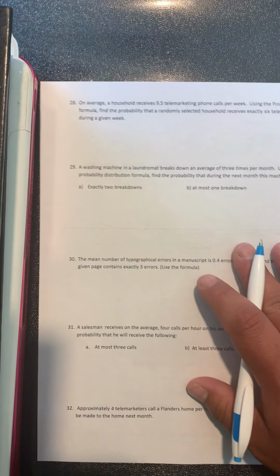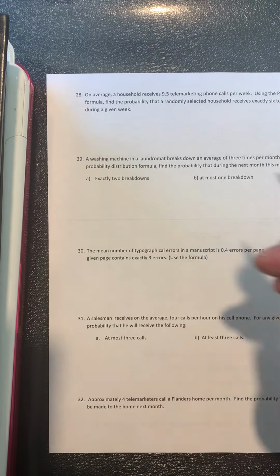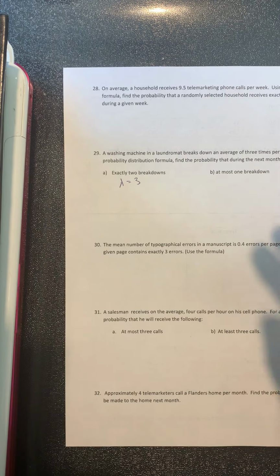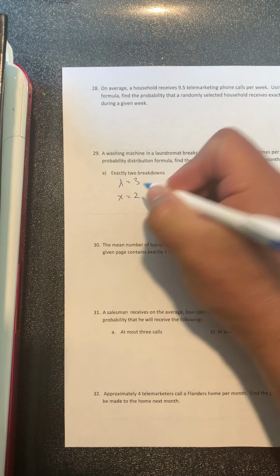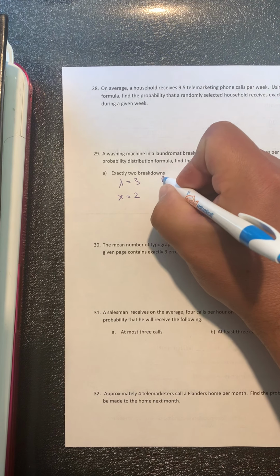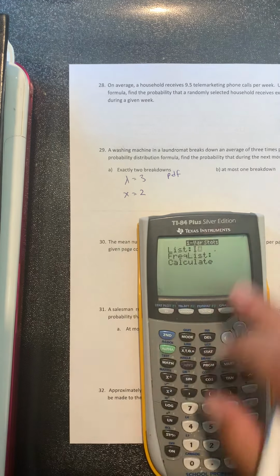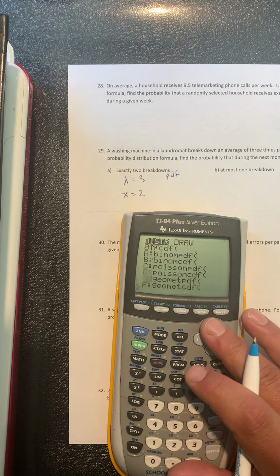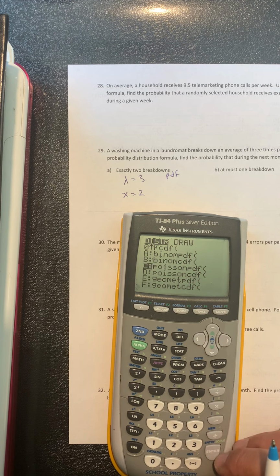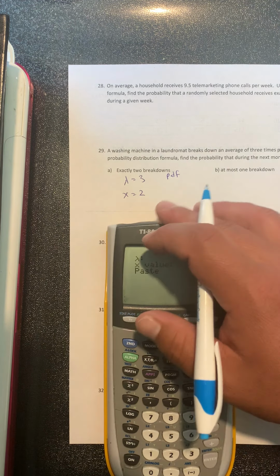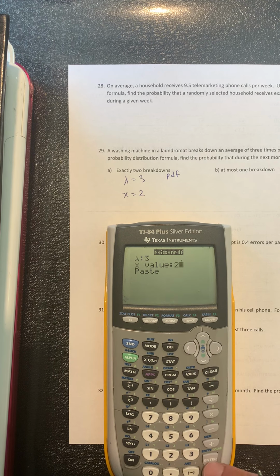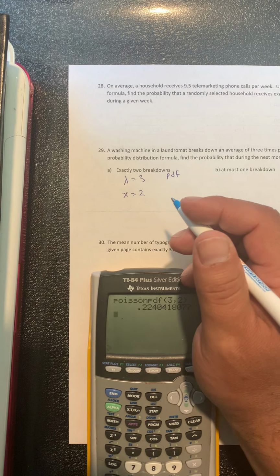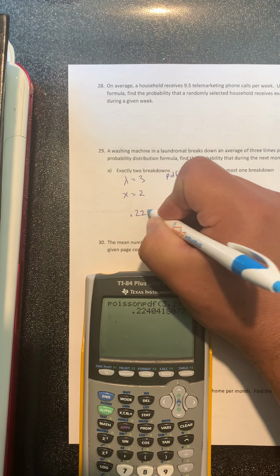All right, the other side is talking about Poisson distribution. All right, so we're going to do number 29 because I think there might be a little bit of confusion. Okay, so first of all, my lambda is 3. I have an average of 3. Now this one, my x value is going to be exactly 2. So exactly means that it's a PDF. So using my calculator, I do second vars. I go to letter C, Poisson PDF. My lambda is 3. My x is 2. Enter, enter. And my probability is 0.224.